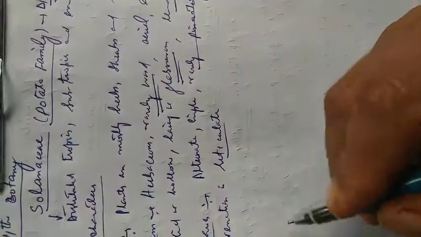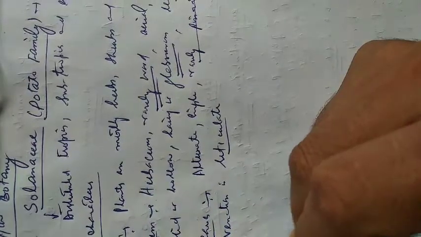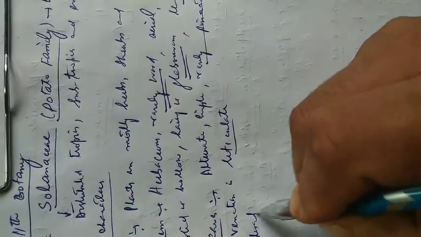Mostly leaves are simple, rarely pinnately compound, and exstipulate, that is without any stipule, as I have already explained. Venation is reticulate, like all other dicots.